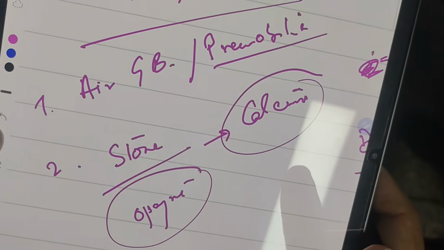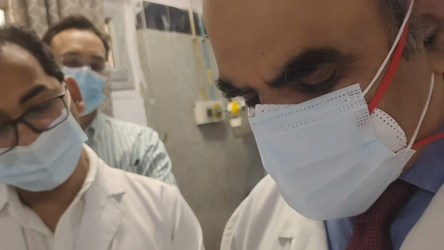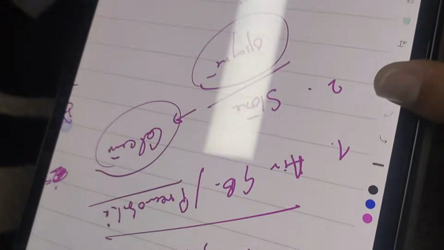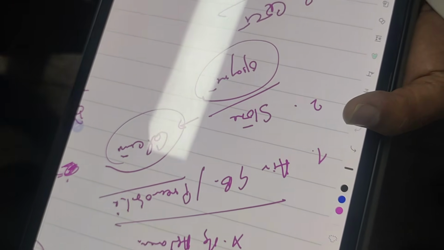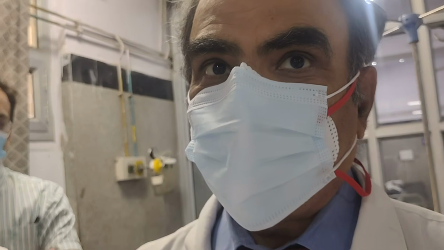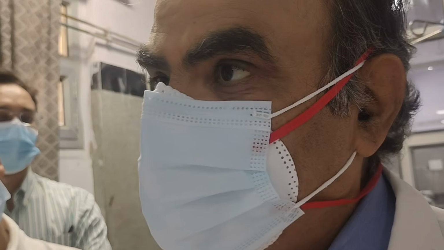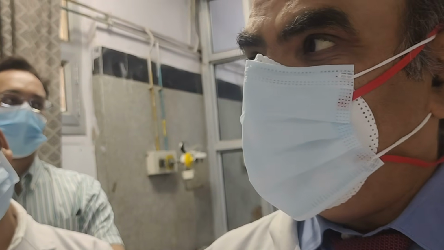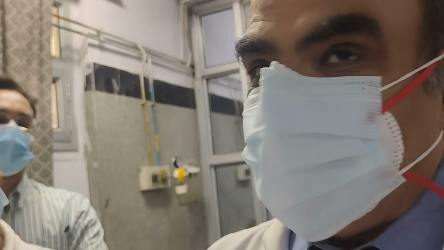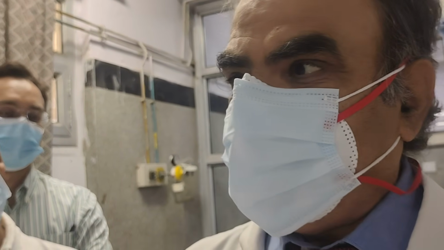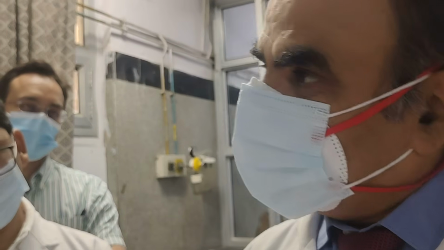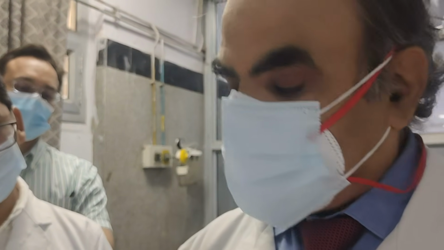And what is the gold standard investigation for intestinal obstruction? Contrast CT scan. So you would do that here also. The gold standard is not X-ray abdomen erect and supine, but X-ray abdomen erect and supine can also make a diagnosis. X-ray abdomen erect will show you air fluid levels, which indicate that there is intestinal obstruction. And if you take a supine film, you'll know where the obstruction is. So erect to find out if there is obstruction, supine to know where the obstruction is. This is the concept. But CECT will confirm it.